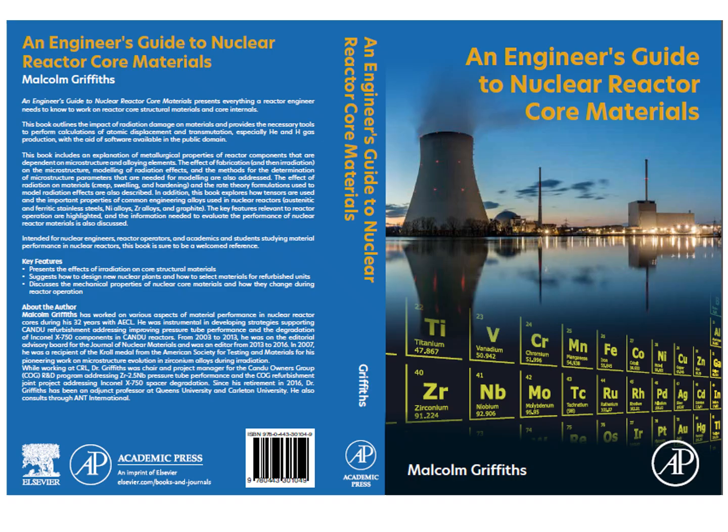What I've done recently is created a book, An Engineer's Guide to Nuclear Reactor Core Materials. And in chapter 4 of that book, I talk about characterization of microstructures. I didn't want to get into too much detail when it comes to the theory of diffraction in the TEM, although I do cover X-ray diffraction quite extensively.